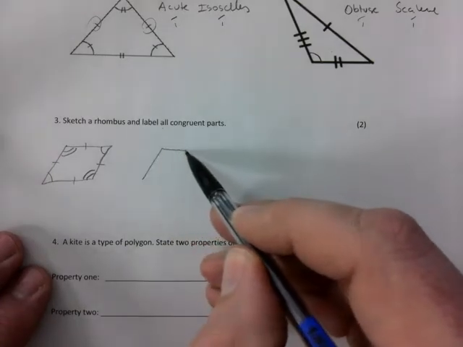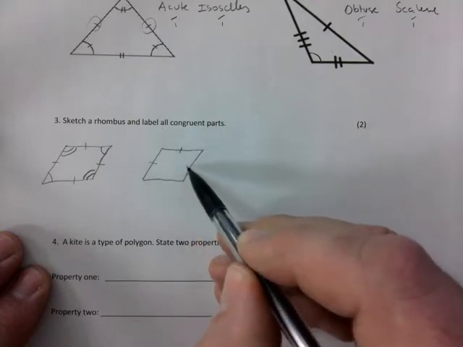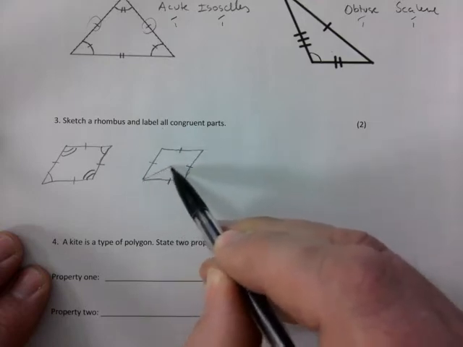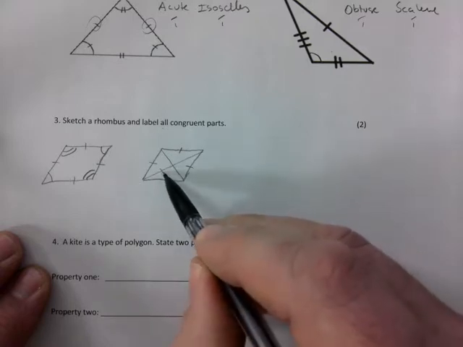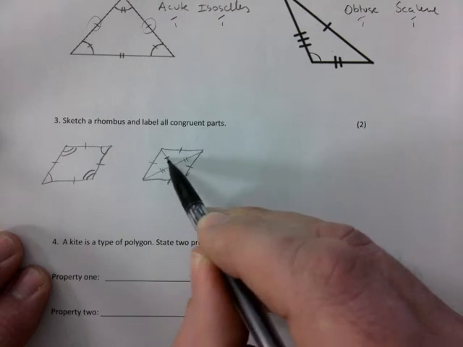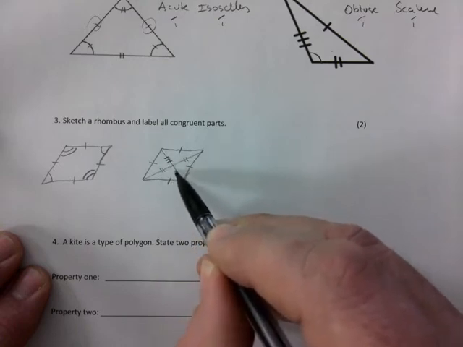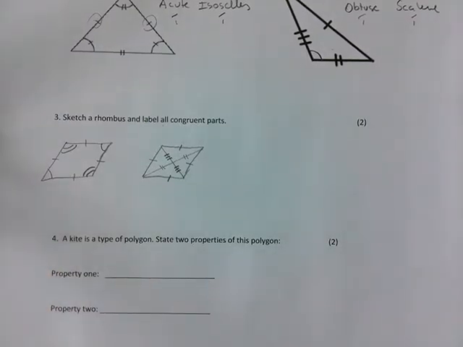Another one you could have drawn with all the things that are equal, right? These are all the same. You could have drawn your diagonals like this, and you know that this chunk is going to be the same as that, right? And this one is the same as this one. The diagonals bisect, right? But I would say any 2 properties that you identified, I would give you 2 marks for it. Okay.